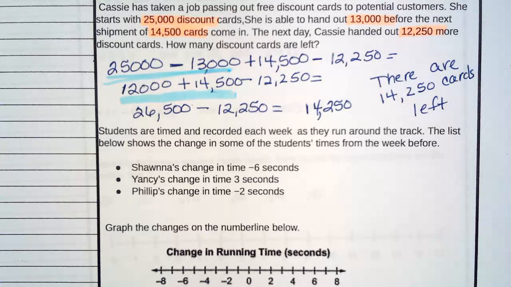Okay, how many of you are in PE or have been in PE? One of the things they do is time you. I didn't always like being timed, but it kind of happens. So, students are timed and recorded each week as they run around the track. The list below shows the change in some of the students' times from the week before.